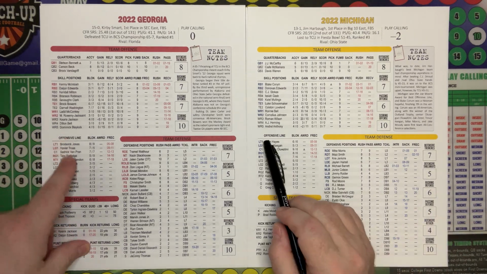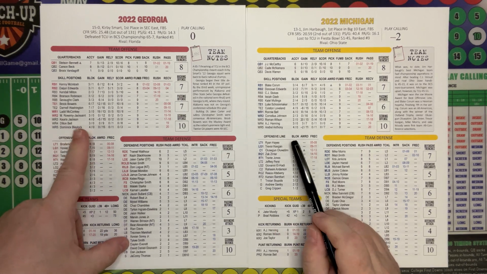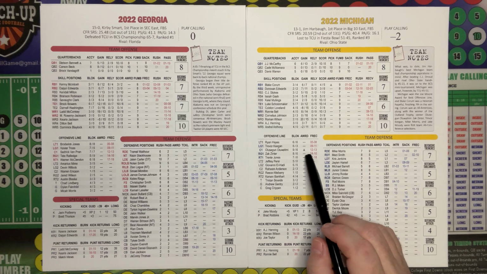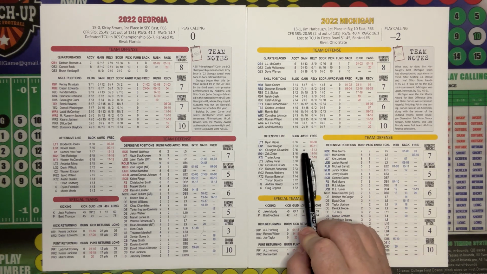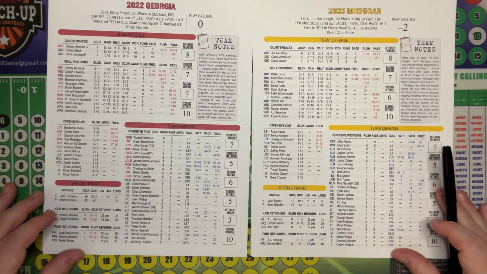The offensive line, here are your starters. They have a run block and then a pass block. They also have an award column. Oluwatimi, I think he won the Interior Lineman Award for the Wolverines in 2022. So he's got the award rating as well.